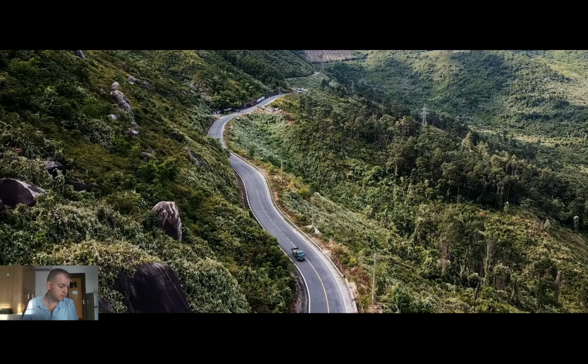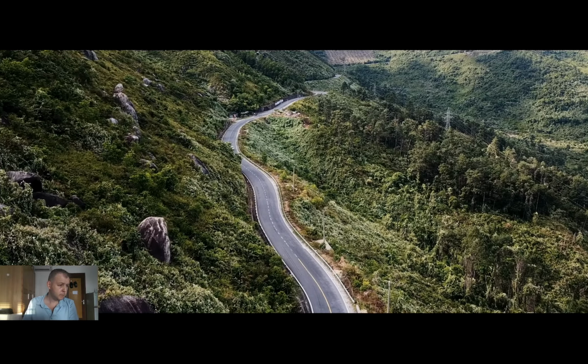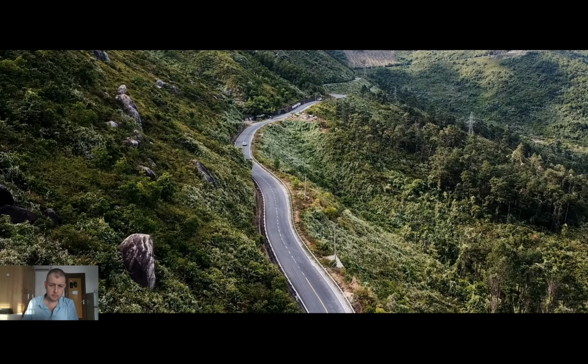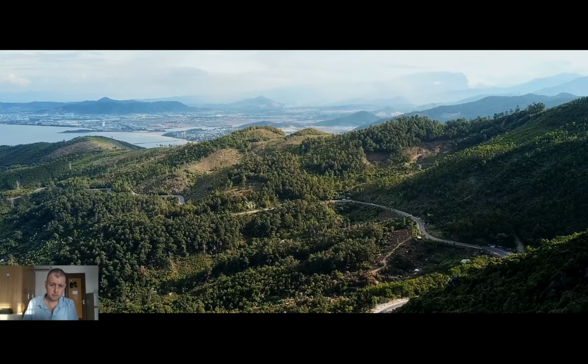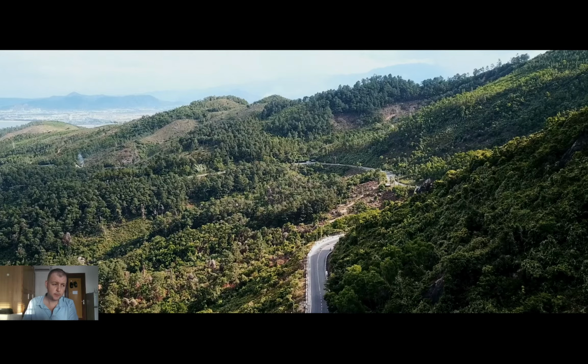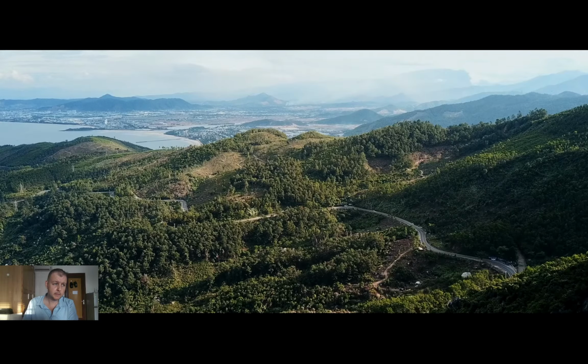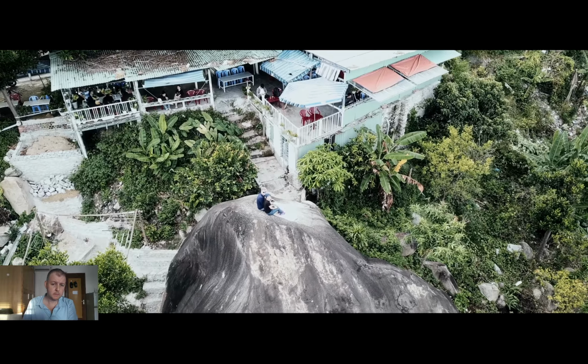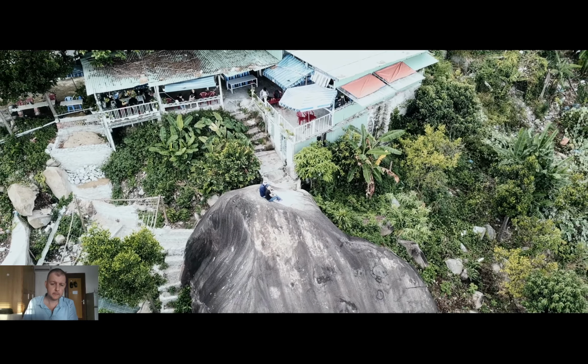Vietnam isn't just a destination. It's a feeling you carry long after the plane takes off. The road bends, mountains rise, and suddenly the world opens up.